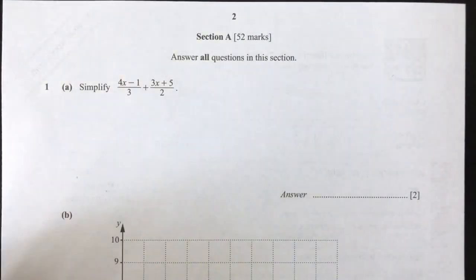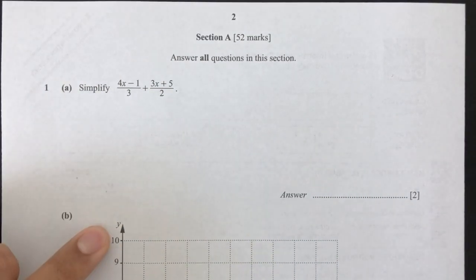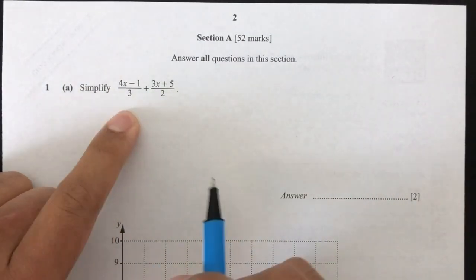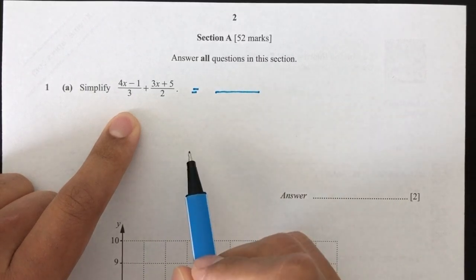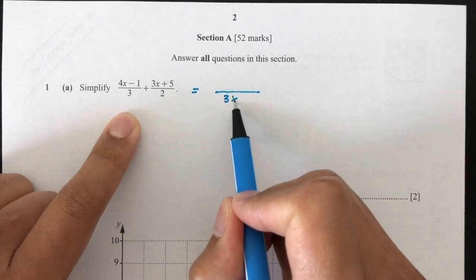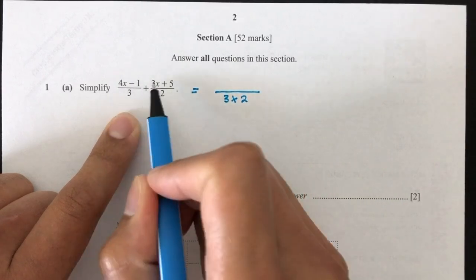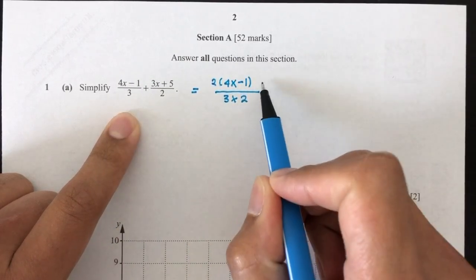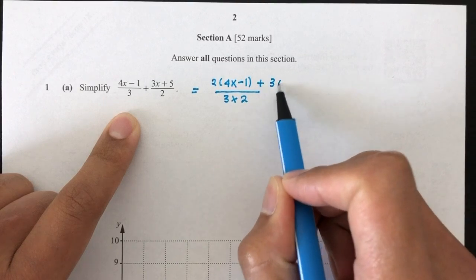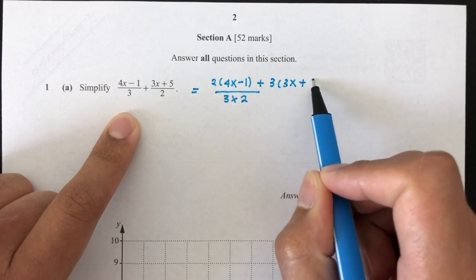So here we have to solve this equation. Simplify. The first thing you realize is that the bases are different, so we have to make them the same by doing the LCM. Here we can just multiply 3 times 2, and then cross multiply, so 2 times (4x minus 1) plus 3 times (3x plus 5).